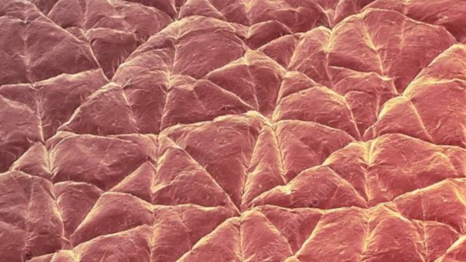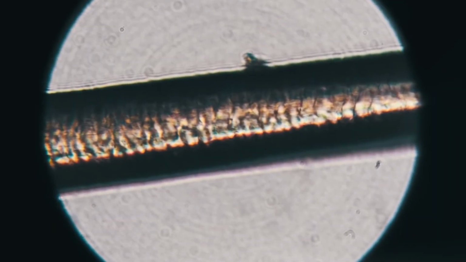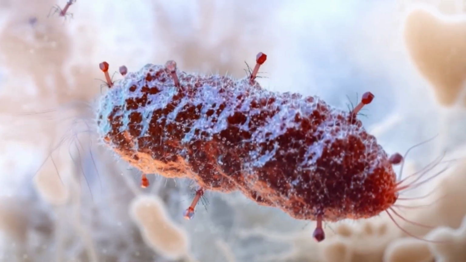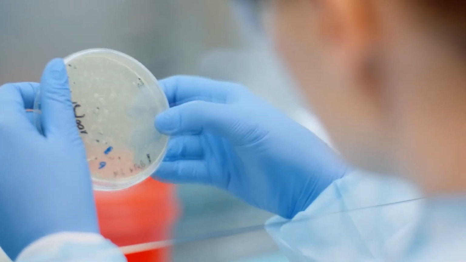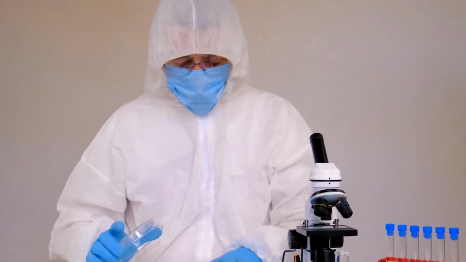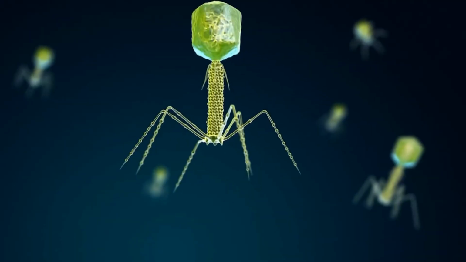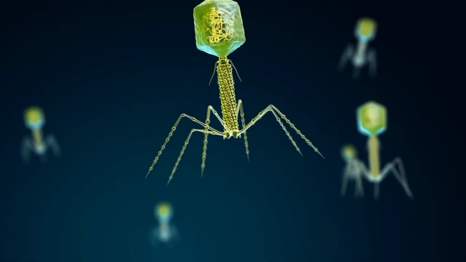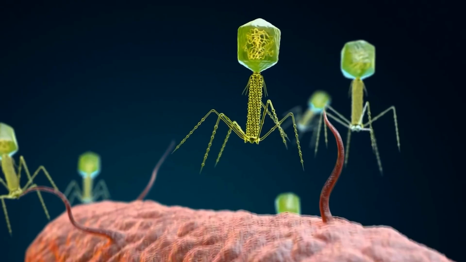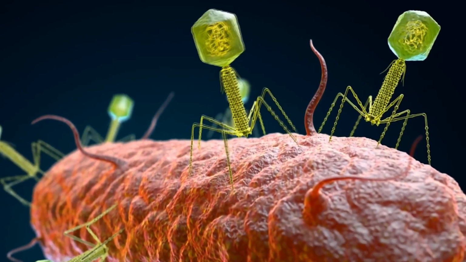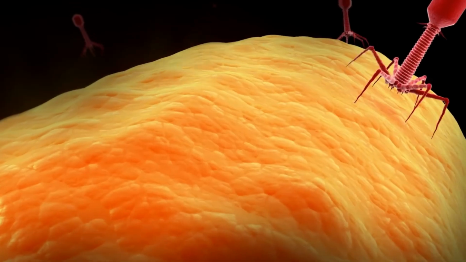Most range from about 20 to 200 nanometers in size, and they're well below the resolution of light microscopes and firmly within the domain of electron microscopy. Many of them have a distinct head and tail structure. The head, known as the capsid, is typically icosahedral in shape and contains the viral genetic material, either DNA or RNA. Attached to the head is a tail structure that varies in length depending on the phage type, and some tails are short and rigid, while others are long and contractile.